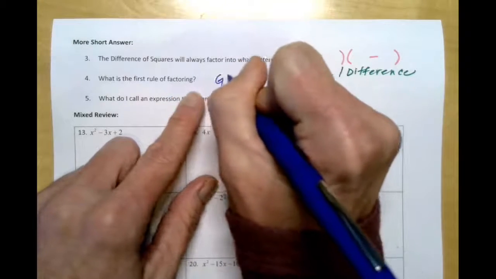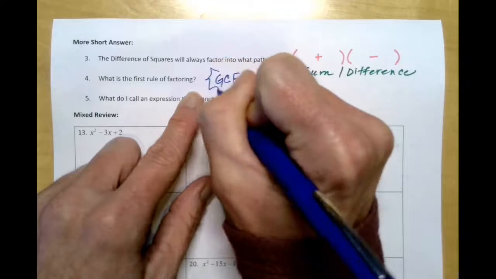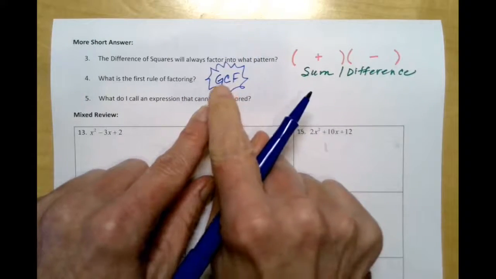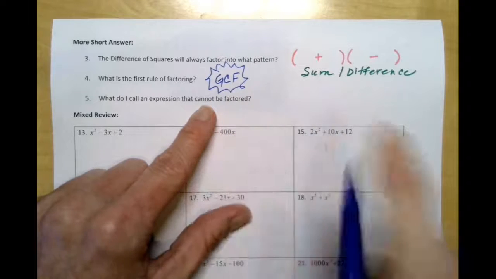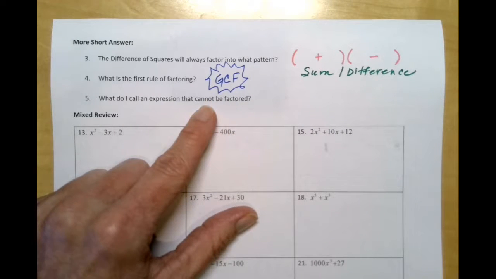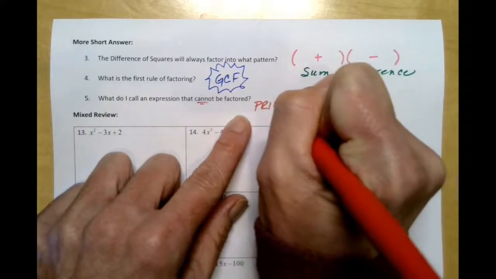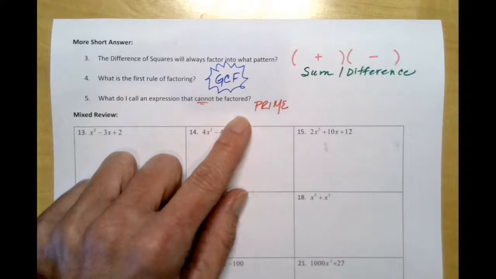All right, what is the first rule of factoring? It is, of course, you want to find your GCF. It makes things so much easier. That's the greatest common factor. You're looking for something that can be factored out of everything. And what do I call an expression that cannot be factored? That is going to be our prime. And they're out there. We definitely get them.